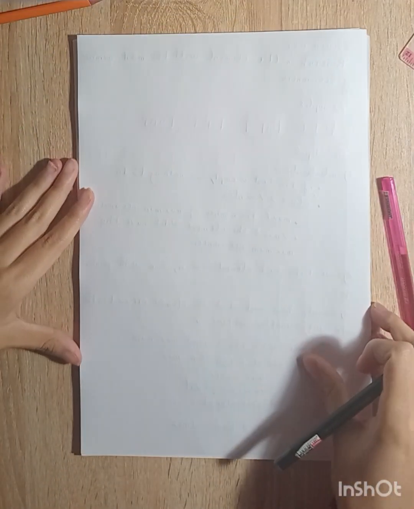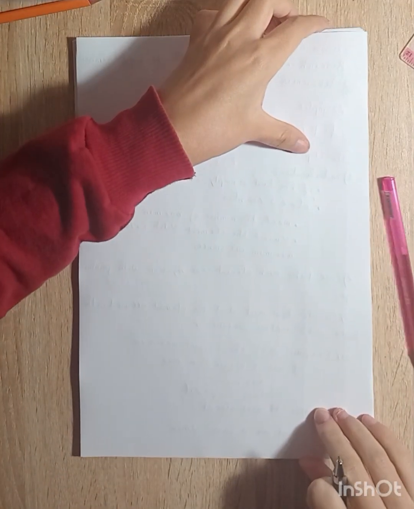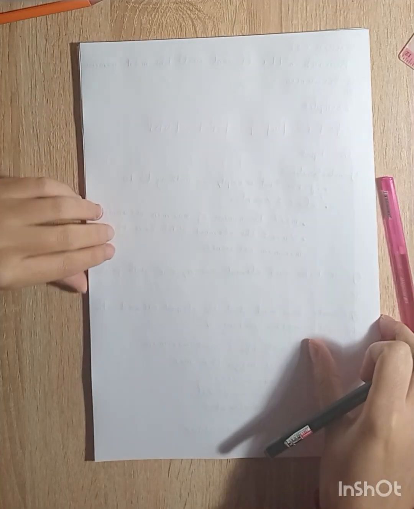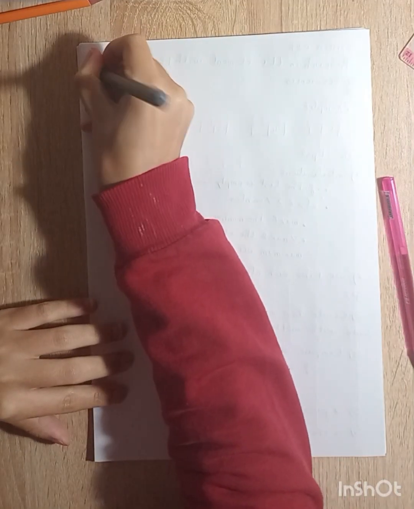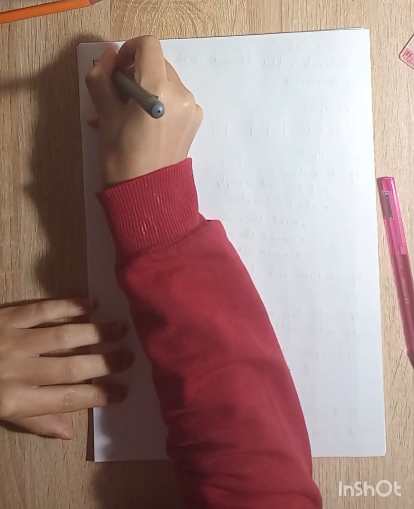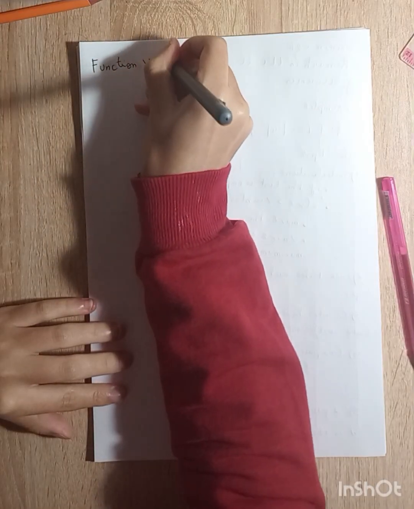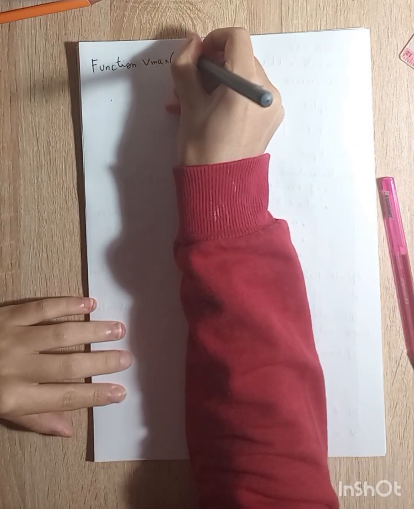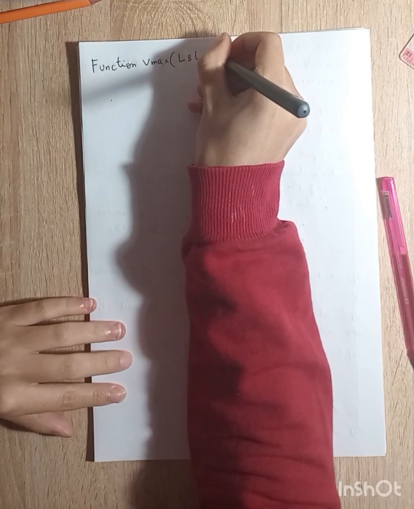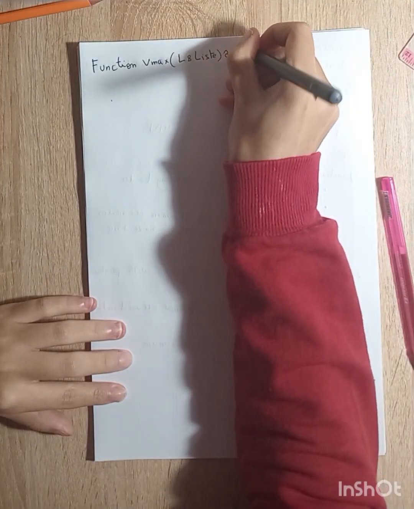It is a function. I will name it Vmax, so it will be easy. We have L, a list. It will give us an integer.